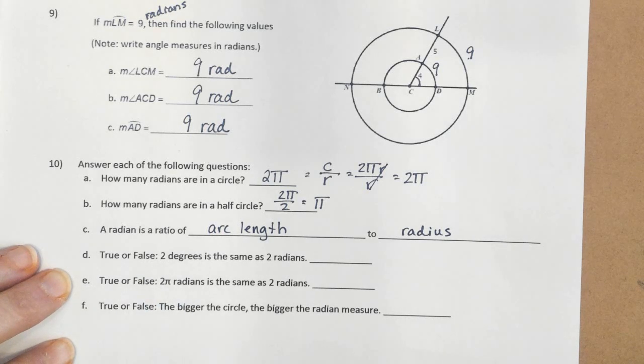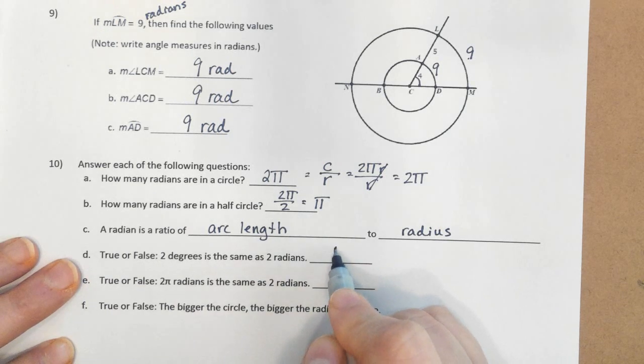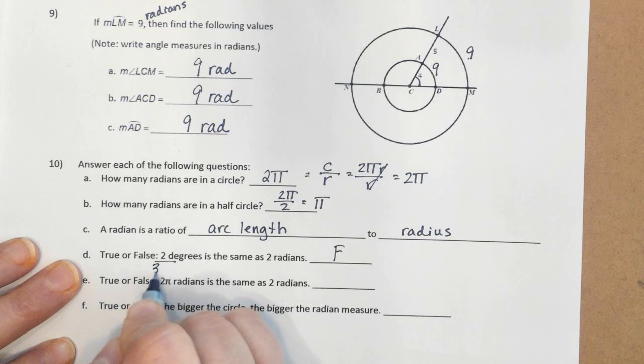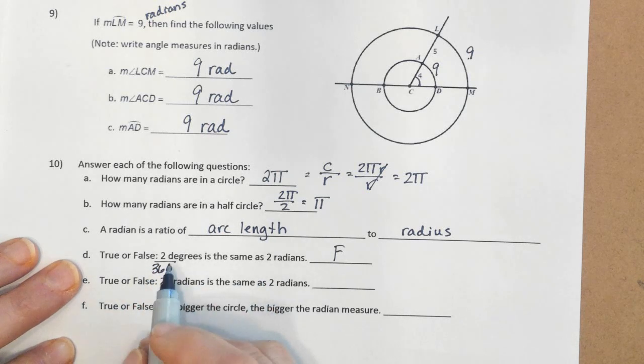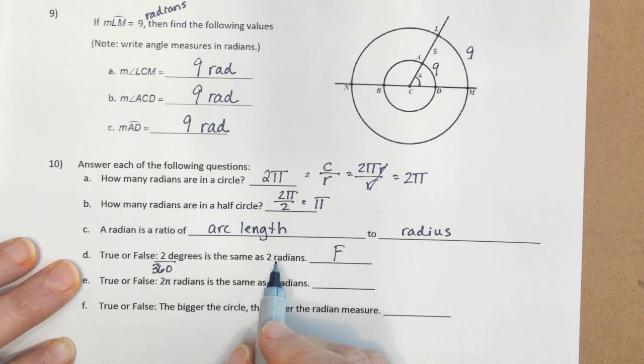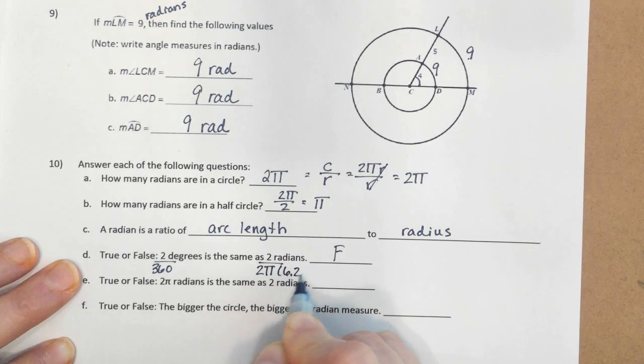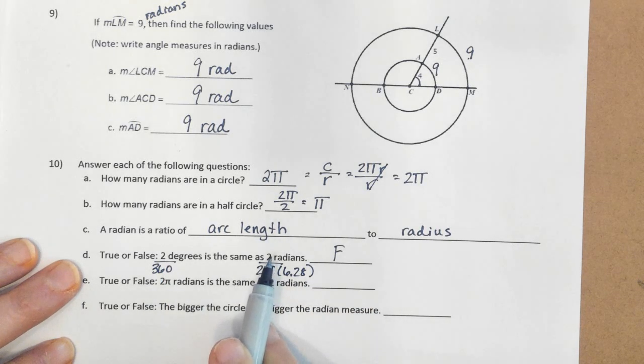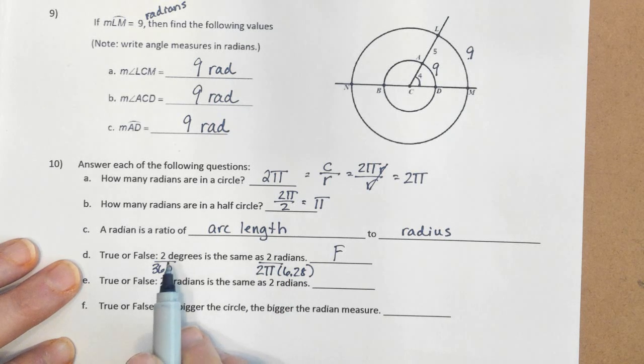For D, 2 degrees is the same thing as 2 radians. That is false. And one way to think about this is to remember what the total is. With degrees, this is going to be out of a total of 360. For the radians, this is going to be out of a total of 2 pi, which is about the same as 6.28. So 2 out of 360 is not the same thing as 2 out of 6. It's much, much different. So a radian is a lot larger than a degree is.